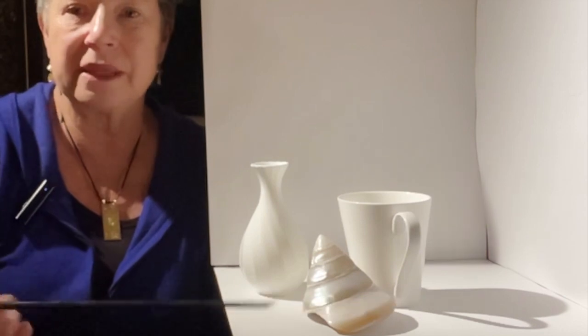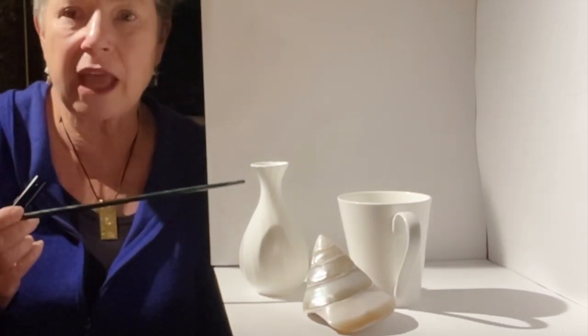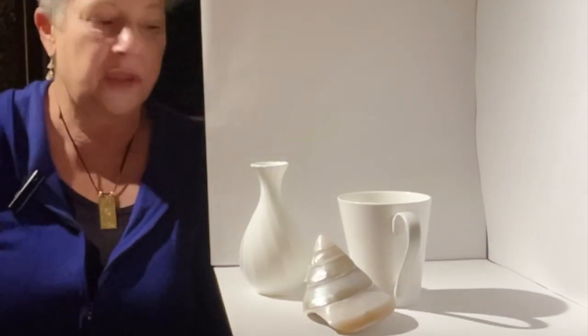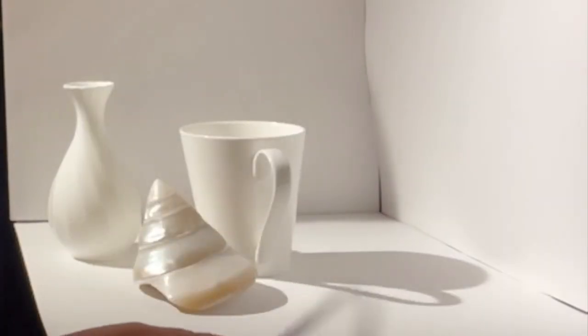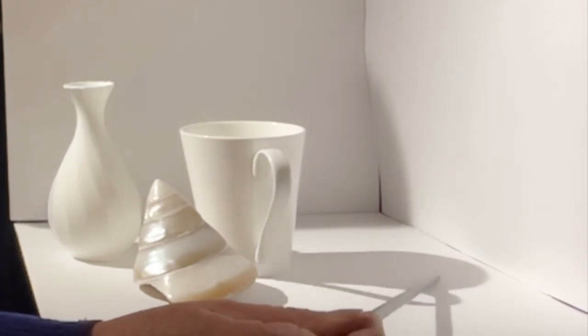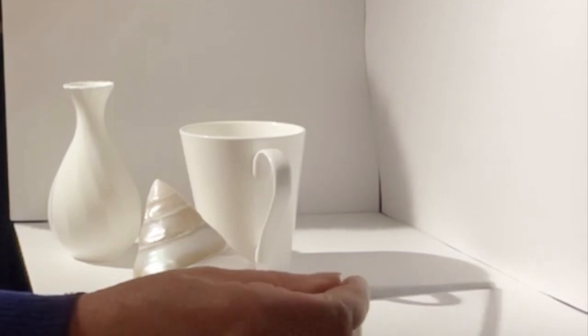Include them in your composition. Actually work out the shapes of the shadows. Draw around them. And a lot of these cast shadows here have very, very sharp lines. They've got hard edges. And as they go away from the object, they become a little bit more fuzzy.